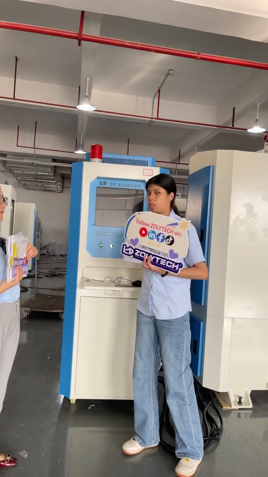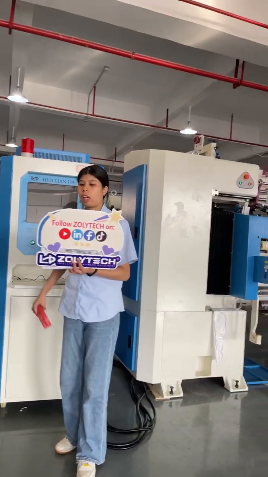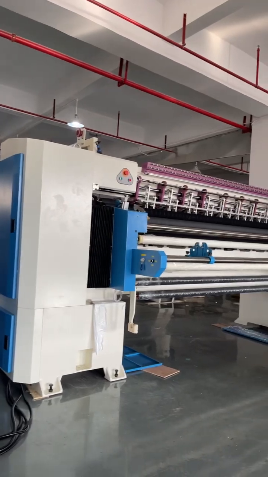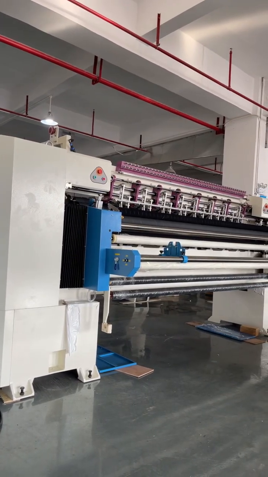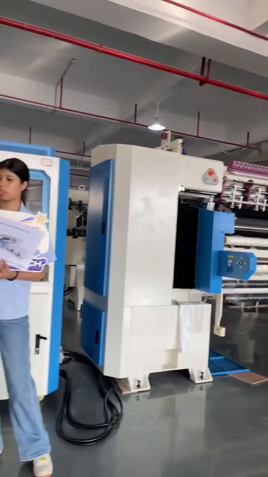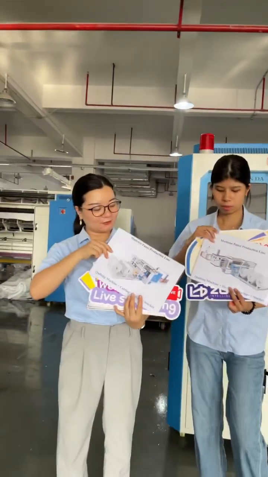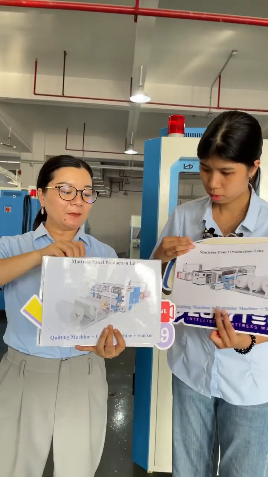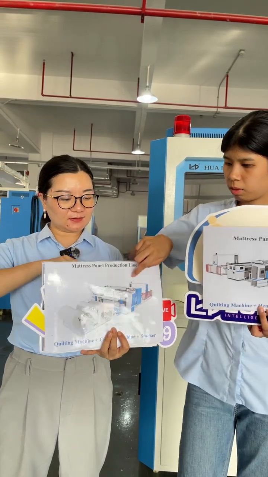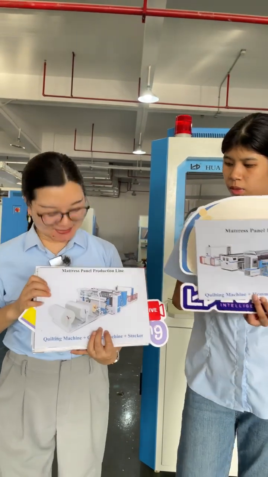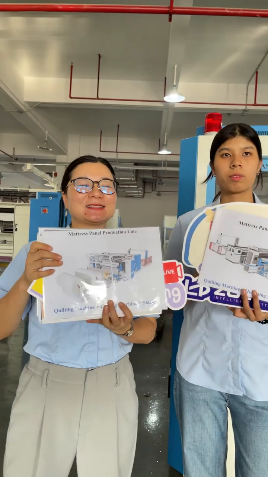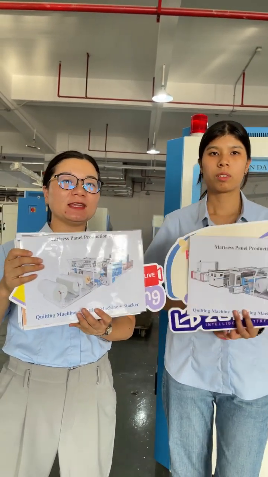About this multi-needle quilting machine, I want to introduce our small production line set. In the old, traditional way, we bought machines one set by one set. That's the very common purchase way.